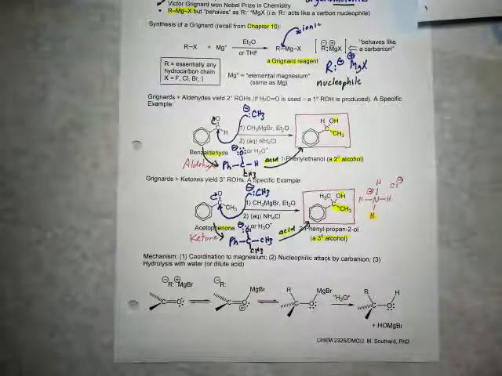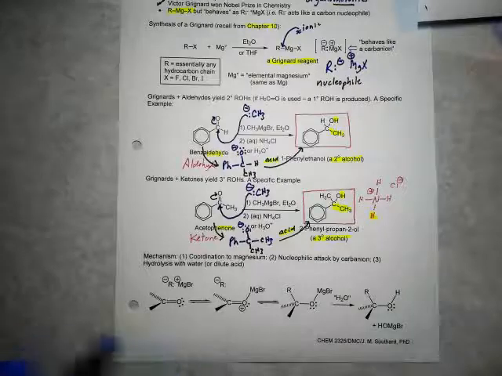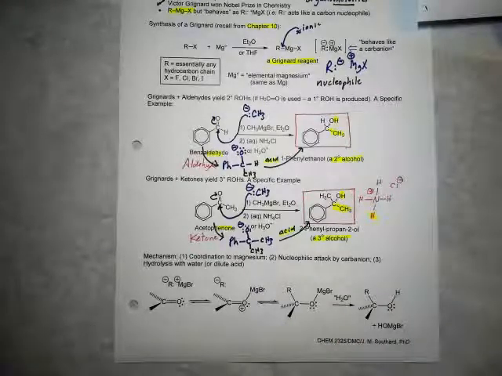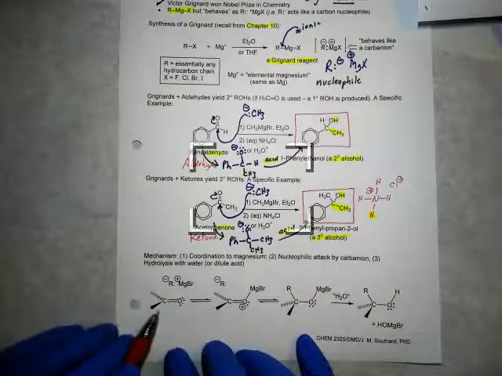Okay, now at the bottom of page 91, I'm showing you a little more thorough illustration of how this all works. You need not memorize this, but I just wanted you to see exactly what's going on when you do the Grignard reaction. So here's a carbonyl.